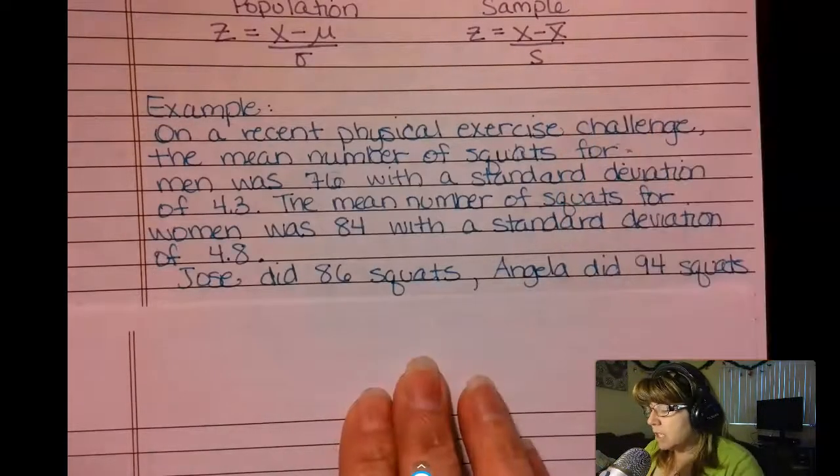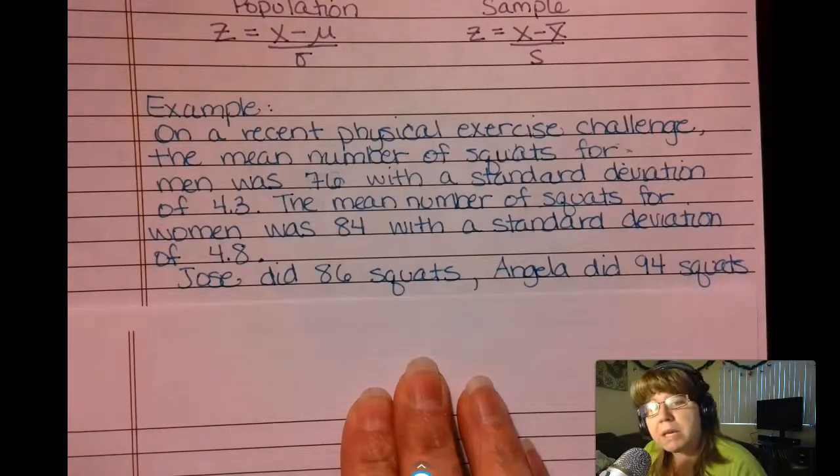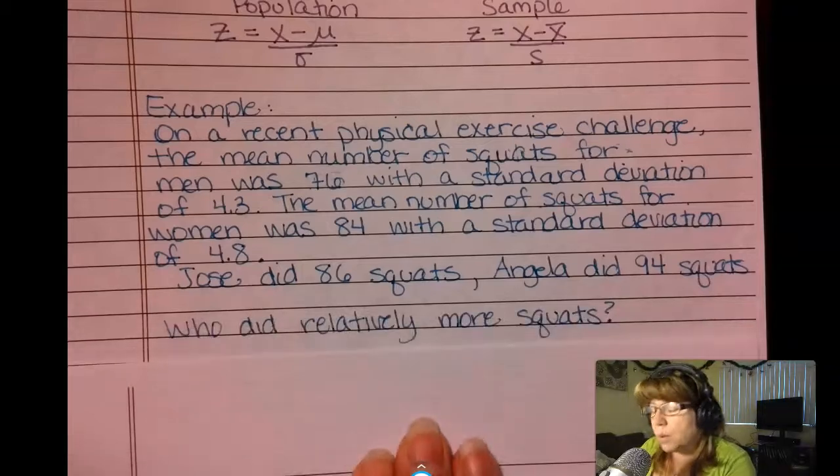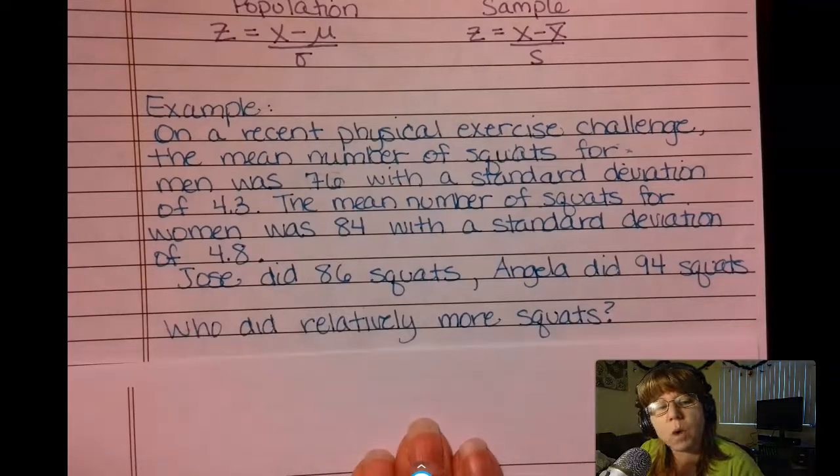On a recent physical exercise challenge, the mean number of squats for men was 76 with a standard deviation of 4.3. The mean number of squats for women was 84 with a standard deviation of 4.8. Jose did 86 squats. Angela did 94 squats. Who did relatively more squats?